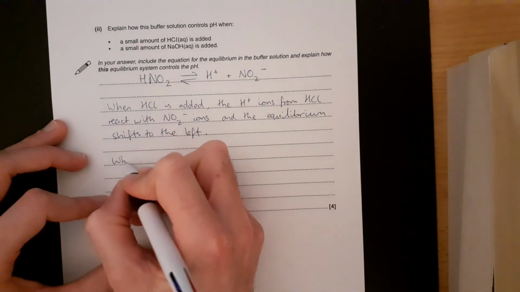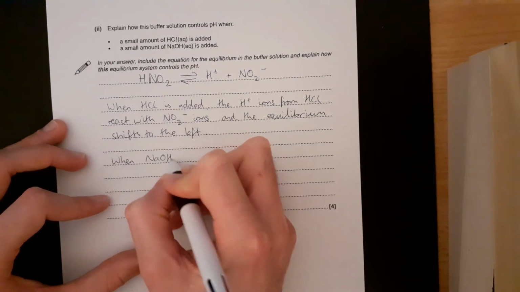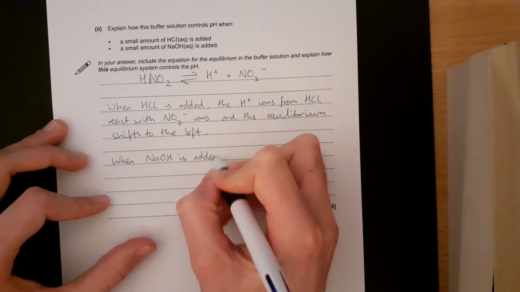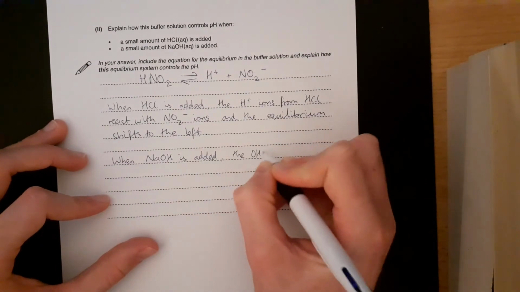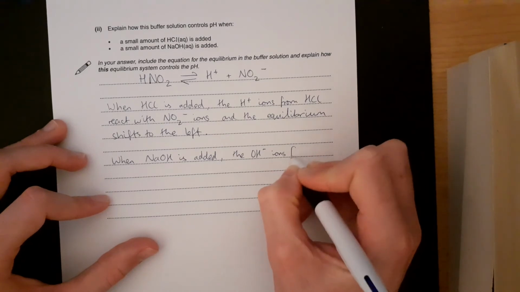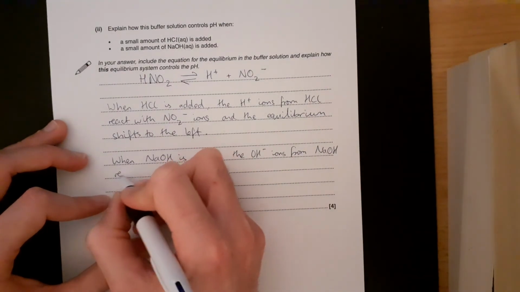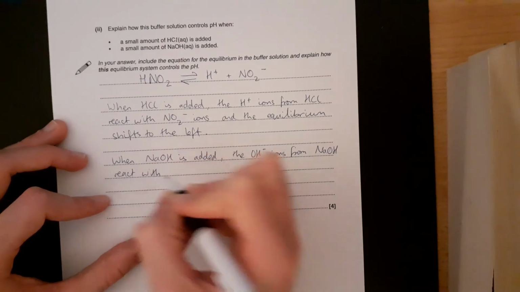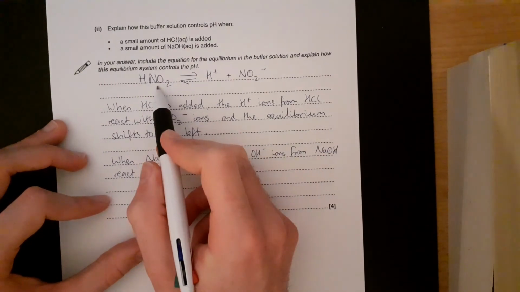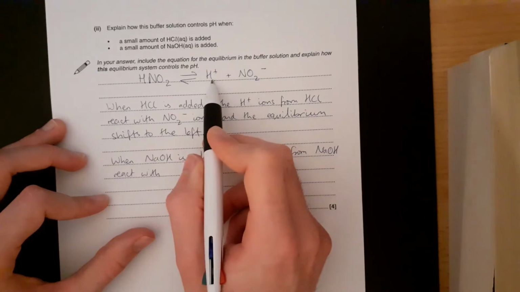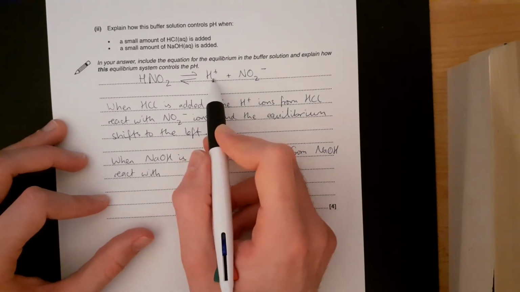And then when NaOH is added, the OH minus ions from the NaOH react with, and you could explain this one of two ways. You could say it reacts with the HNO2, or you could say it reacts with the H plus ions. I'm going to go for that one, but it's fine.